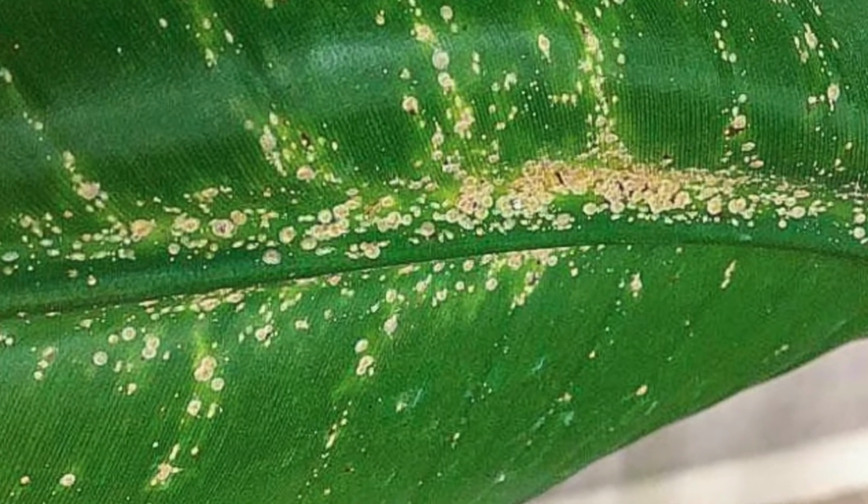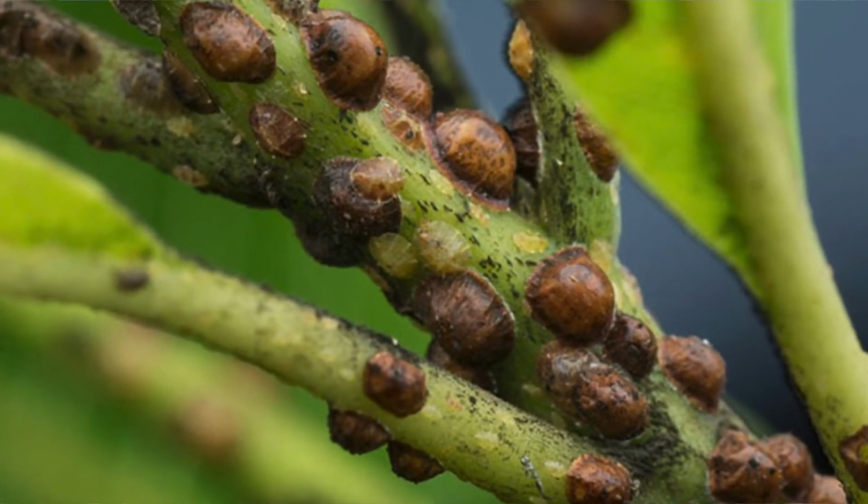So scale is another common pest, which you will see more than likely, again, either on the leaves or on the stem of the plant. Yeah, so that's how you would treat that. I'm sure there are also other ways to treat it other than just the hydrogen peroxide or alcohol method.